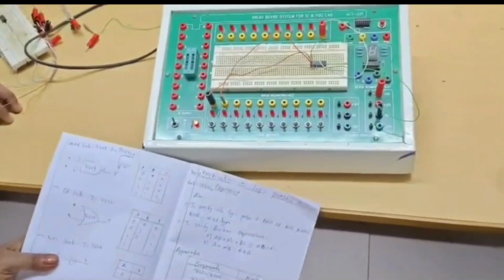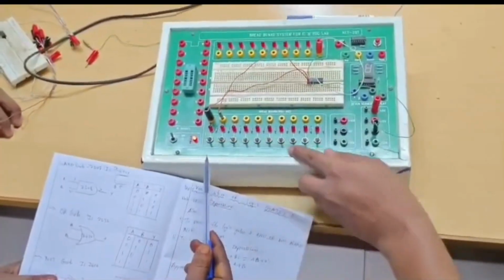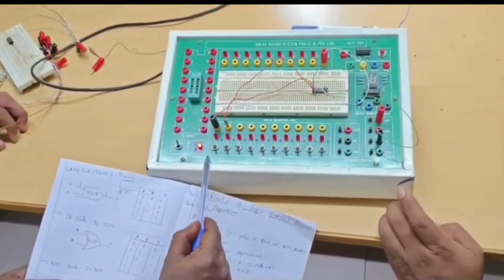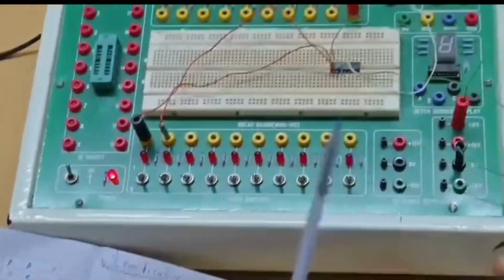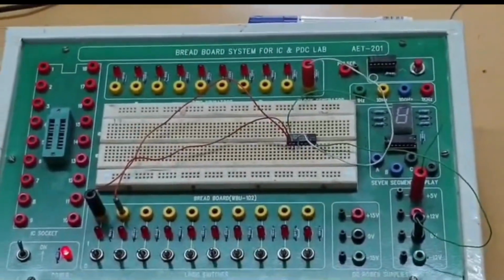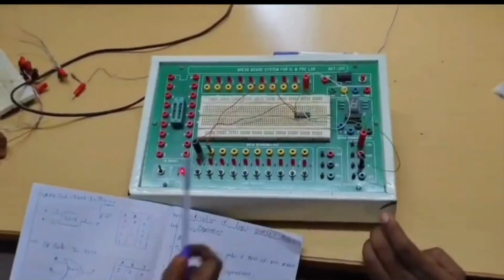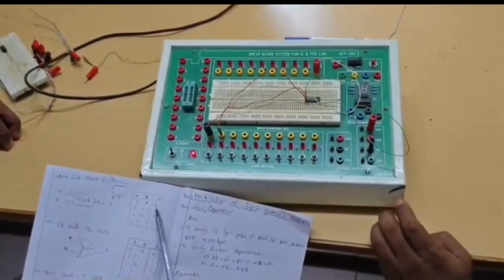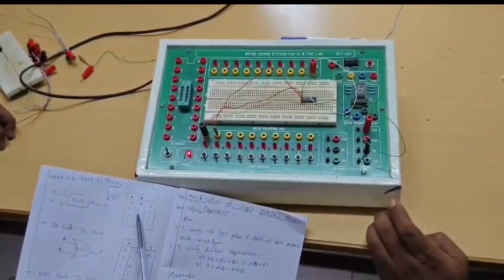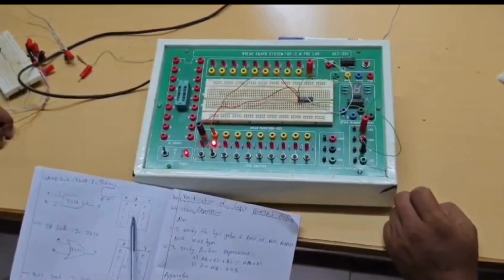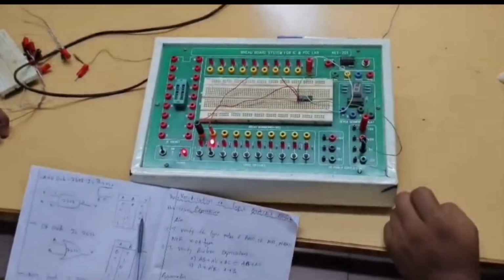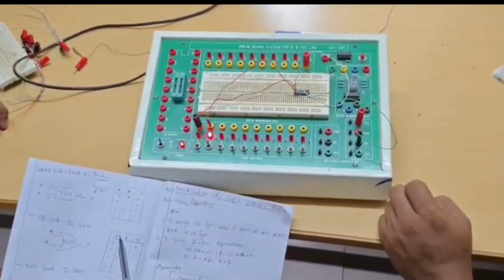If the inputs A and B are 0 0, the switch positions are at 0, then the output is 0, the LED is off. Next, let us verify 0 1. This input is 1, and the output is still 0, so the LED is off.